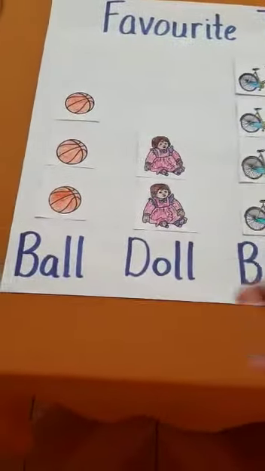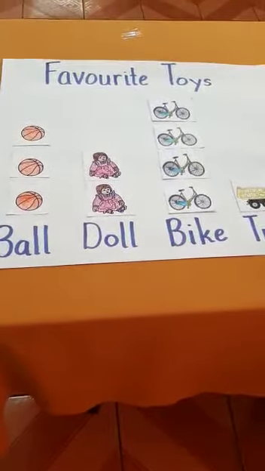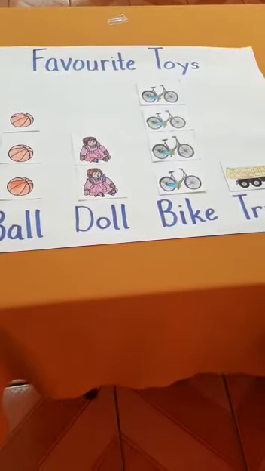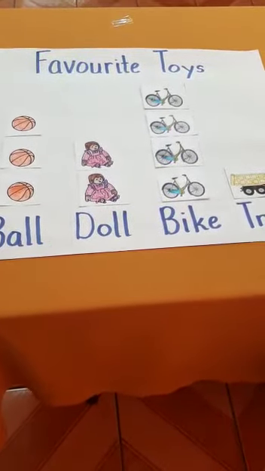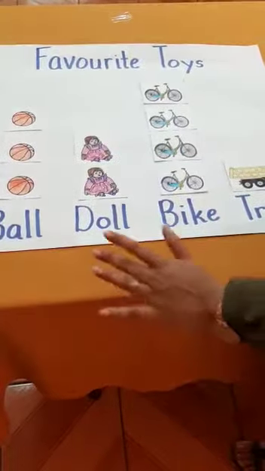I want you to look at all the toys. How many toys do we have in all? Just look at it and tell me how many toys do we have in all on this chart. What do you think you have to do? Good, we are going to count all the toys. Remember when we did adding and counting?